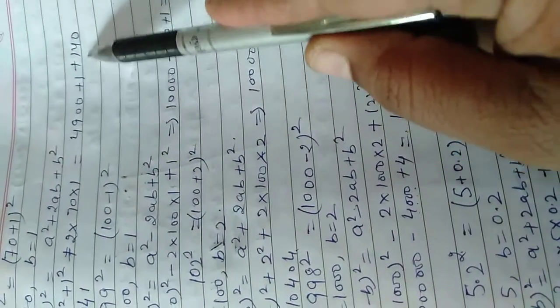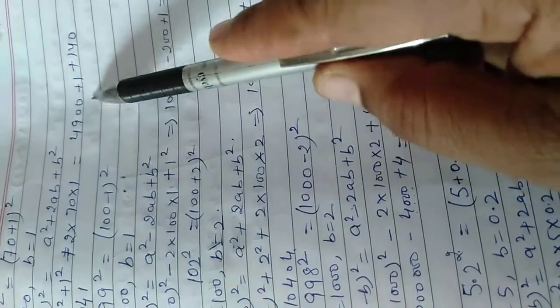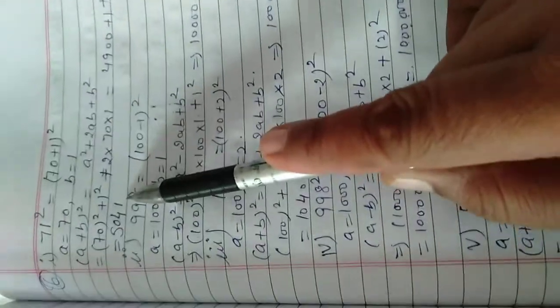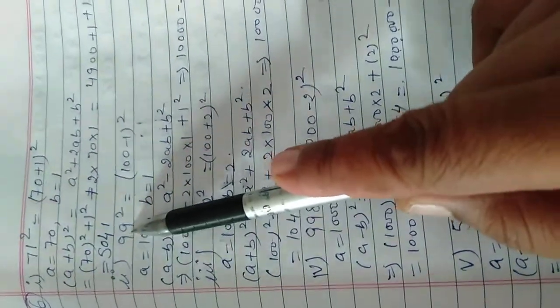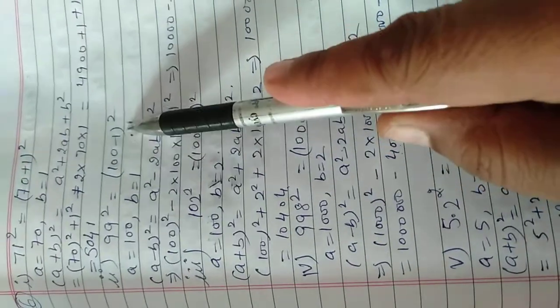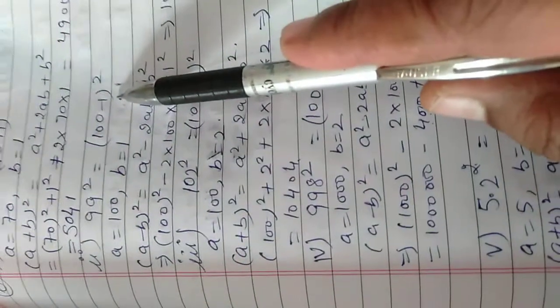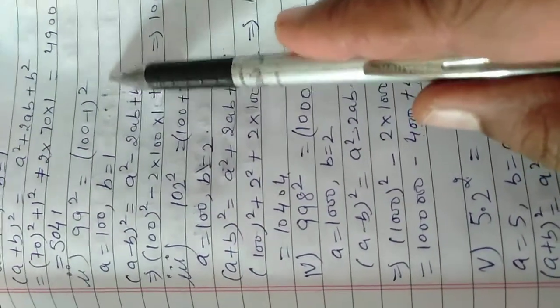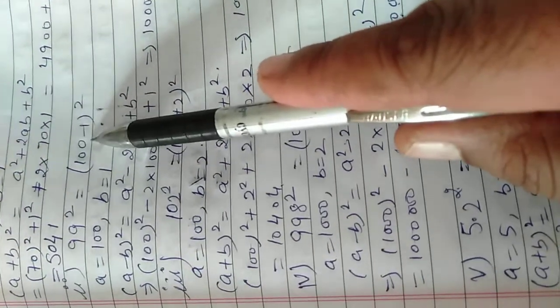So if you add these three, it becomes 4941 plus 140, that is 5041, right? So the answer is 5041. Come to the second part. This is 99 square. Students, you can do 100 minus 1. It is quite easy to find 100 minus 1, and you can find 90 plus 9 also, right? It is your convenience. But 1 and 100 are always easy to calculate.